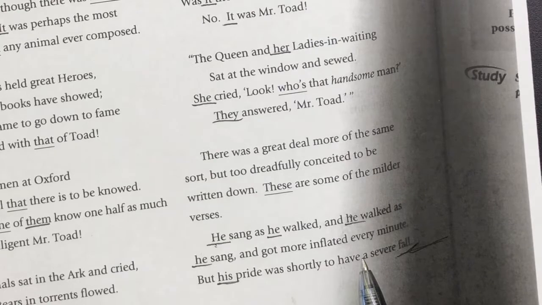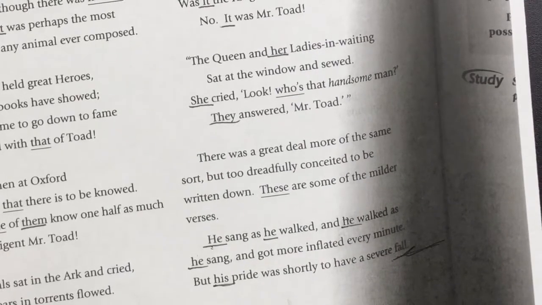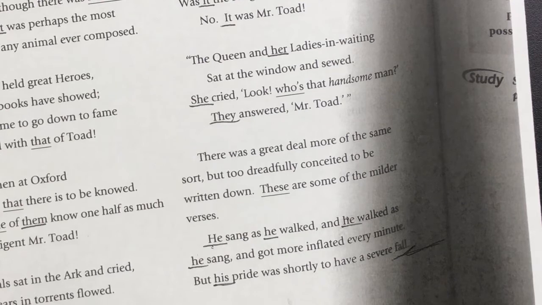All right. In the quiz, I'm going to ask you what you think Mr. Toad's name should be. What's his first name? Give me your best suggestion.